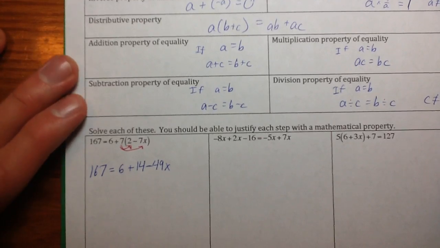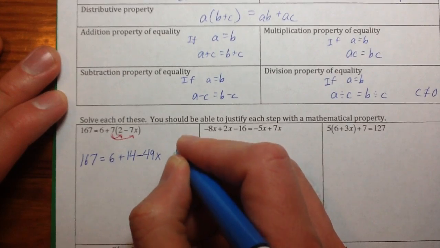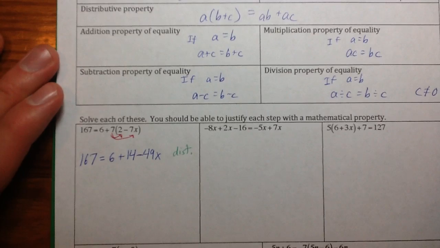And I'm not going to always write this on every single one of them, but I'm going to just kind of scribble over here on the side. Here's what I just did. I used the distributive property. I'm going to abbreviate it. So I just used the distributive property.